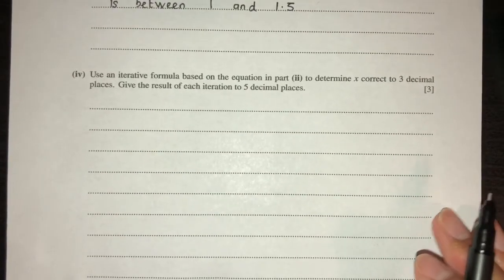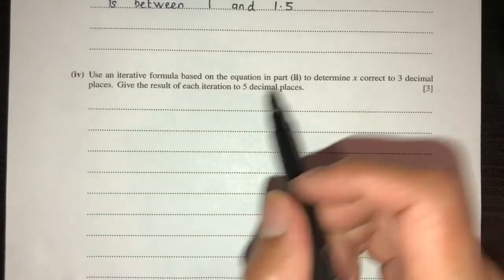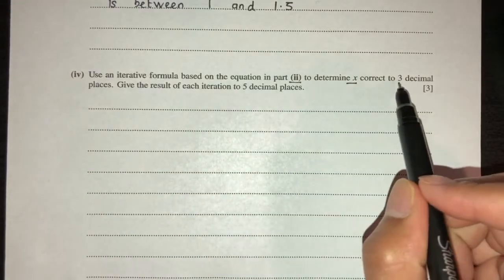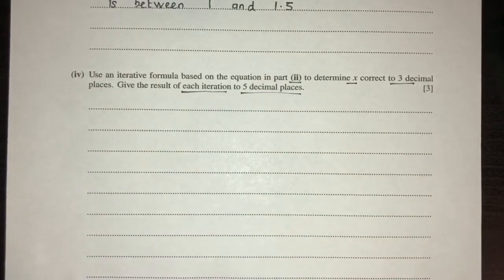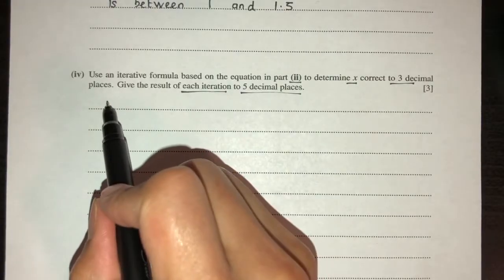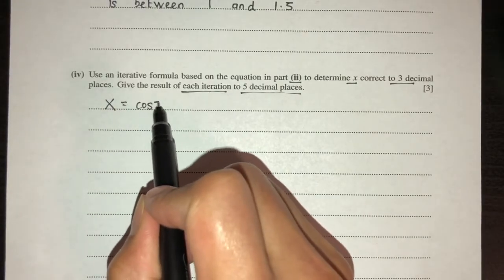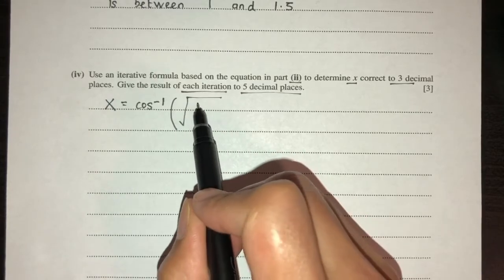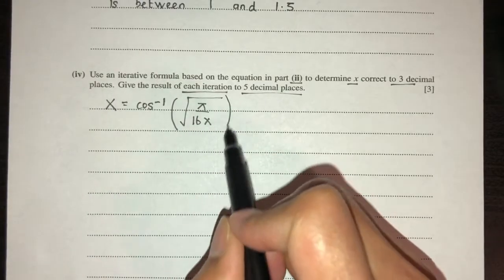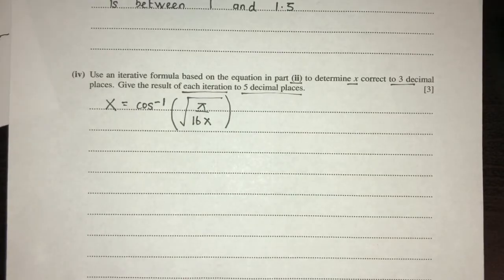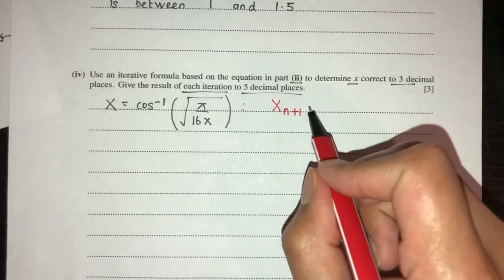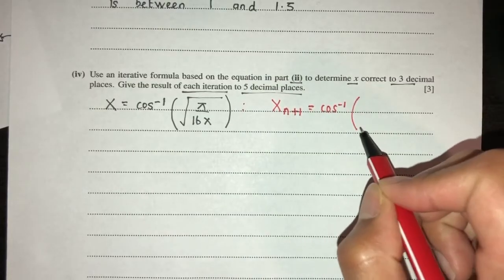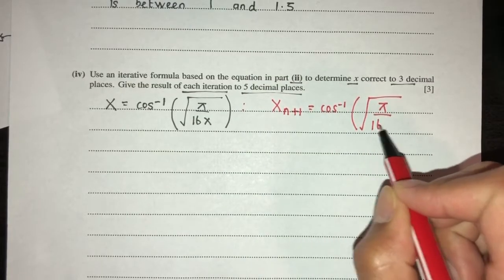Now for part 4, use an iterative formula based on the equation from part 2 to determine the value of x correct to 3 decimal places, but give the results of each iteration correct to 5 decimal places. The formula from part 2 was x equal to cos inverse of the square root of pi over 16x. To write the formula, we have to re-express this as an iterative formula. That will be x n plus 1 equal to cos inverse of root of pi over 16 xn.